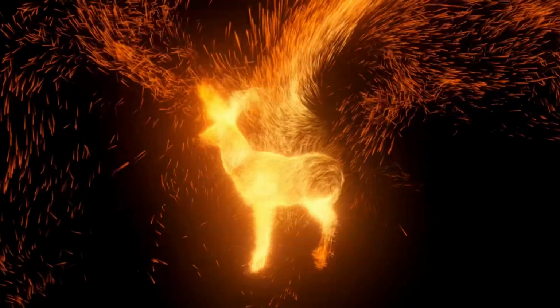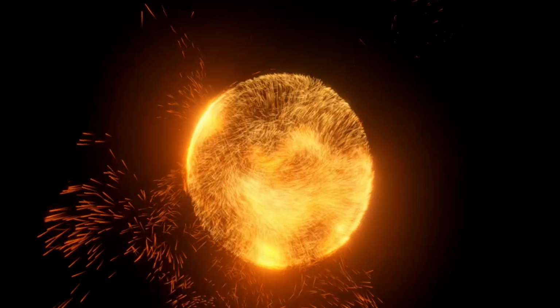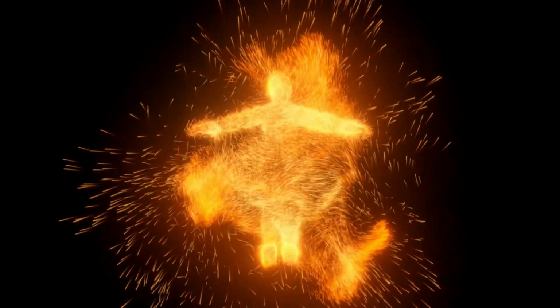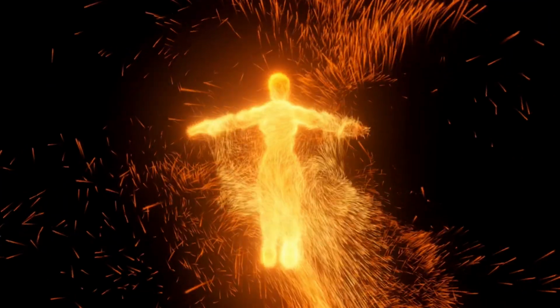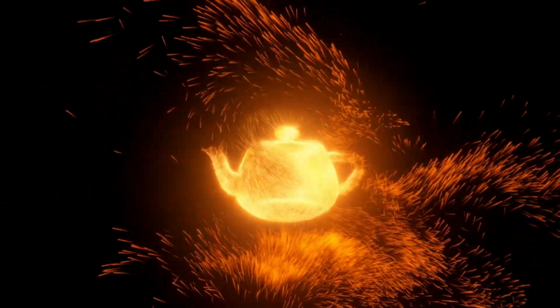The effect I want to introduce today is to use SDF to create various effective particle aggregation models. You can see that there are flame particles aggregated into human shapes. You can also change different models.